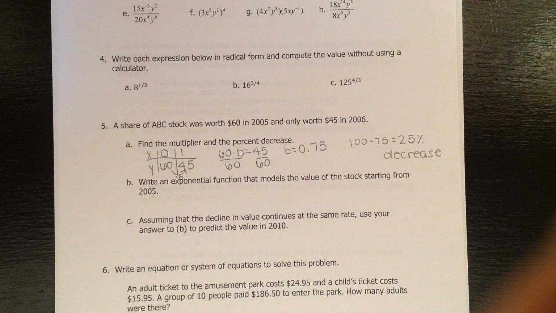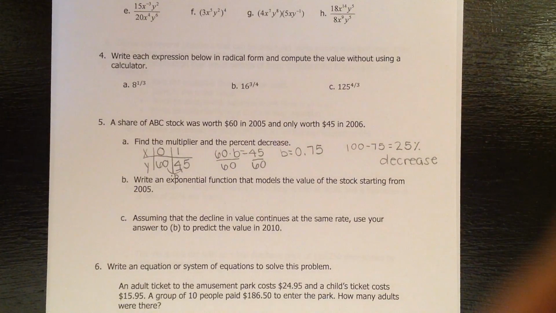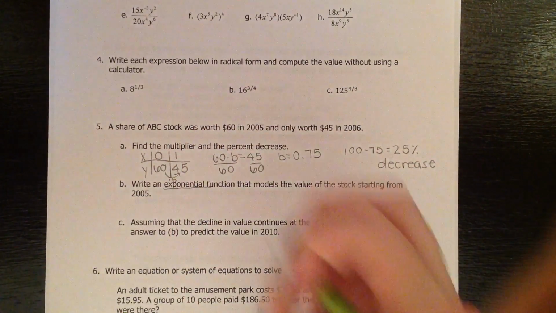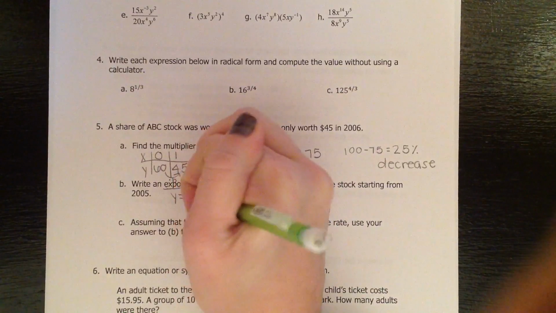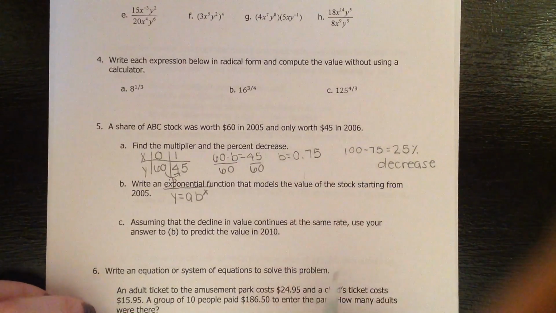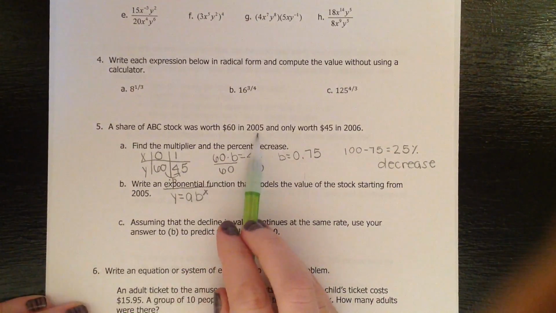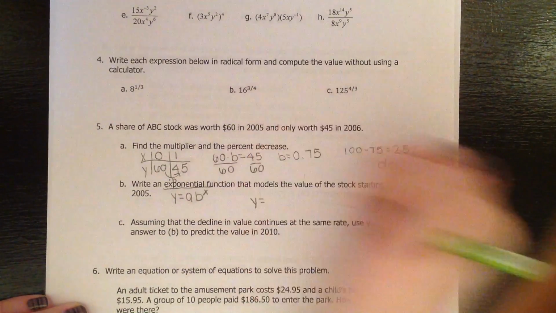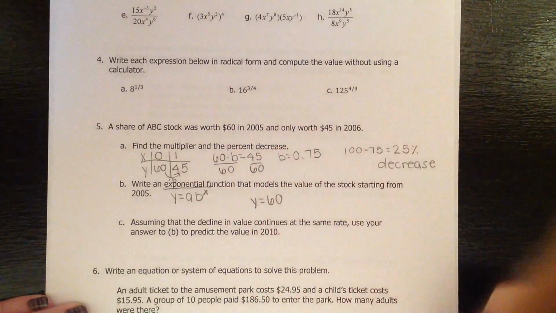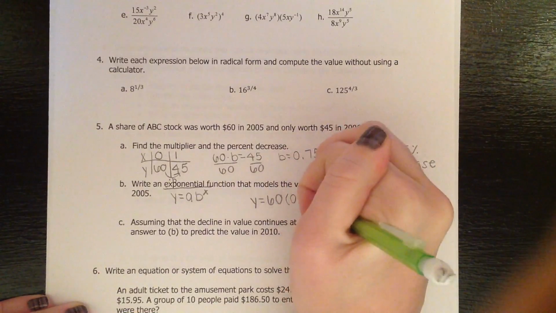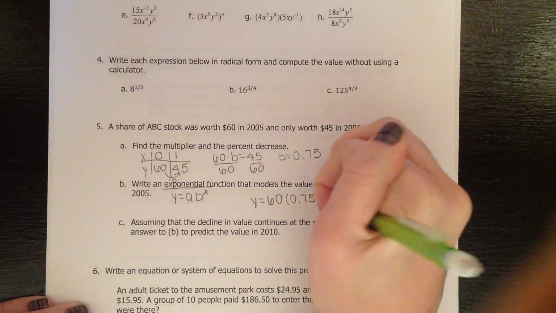Part B says, write an exponential function that models the value of the stock starting from 2005. So for exponential, which is what we've been talking about, that equation is y equals a b to the x power. And a is our starting point, b is our multiplier, which we've already found. When they start at 2005, that we wrote as our 0 year, or our starting point, that's going to be our a. We're going to have y equals 60. Our b is our multiplier, which we found above, so 0.75, put that in parentheses, to the x power.